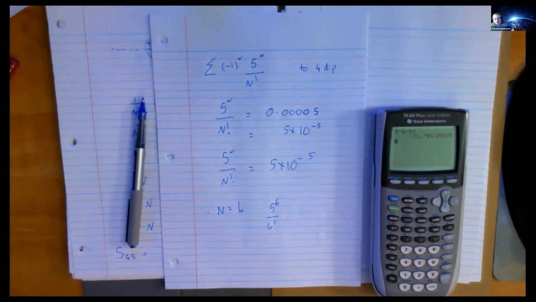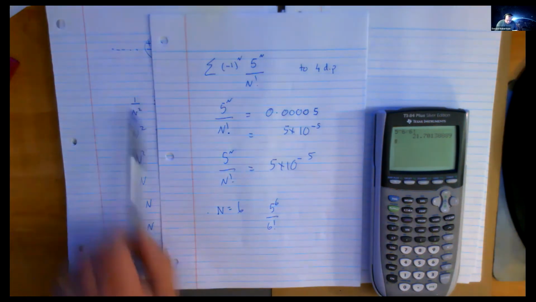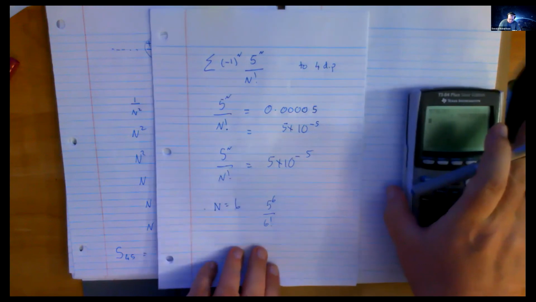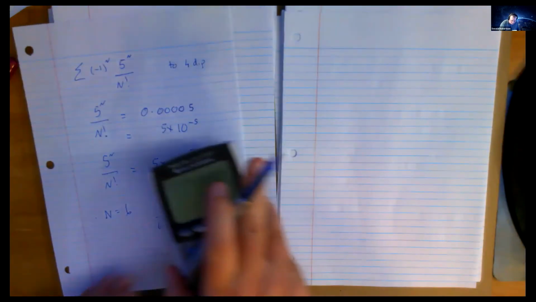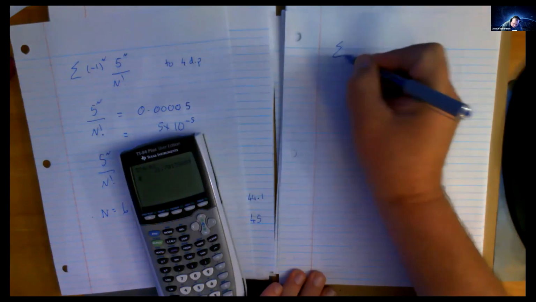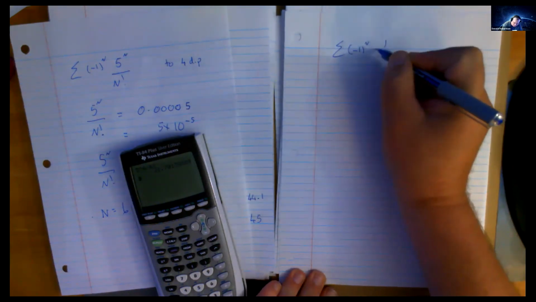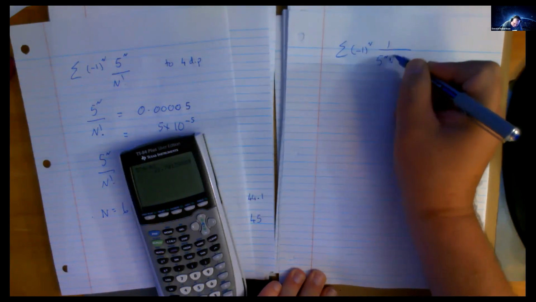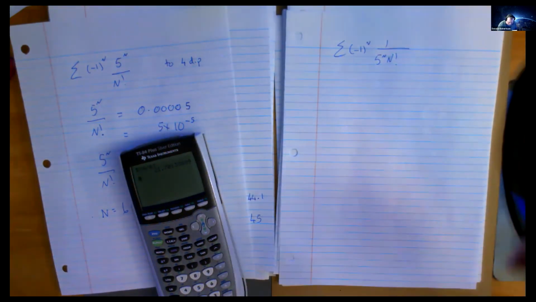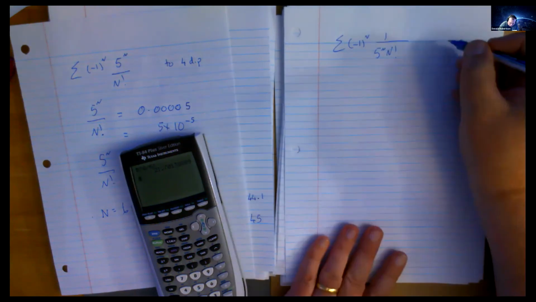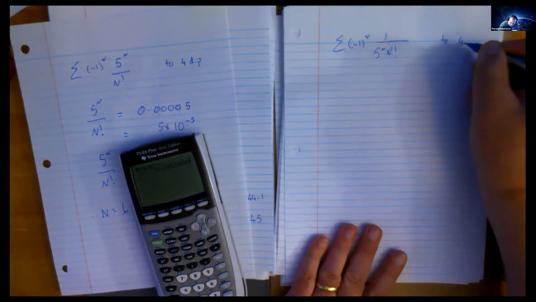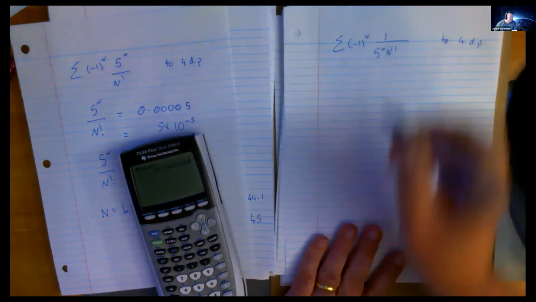I'm just imagining the sequence. 1, 2, 3, 4. Ooh. We could be here all day with that one. This one, same problem. This one will converge really quickly.